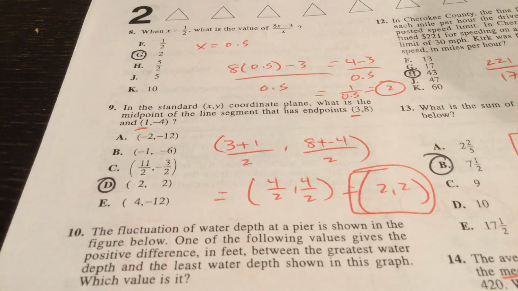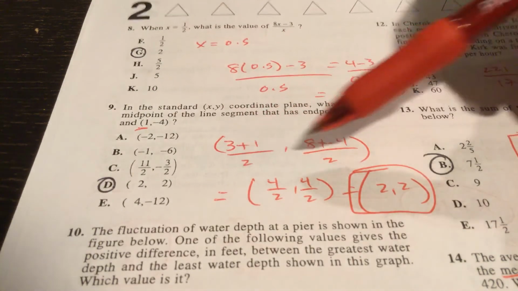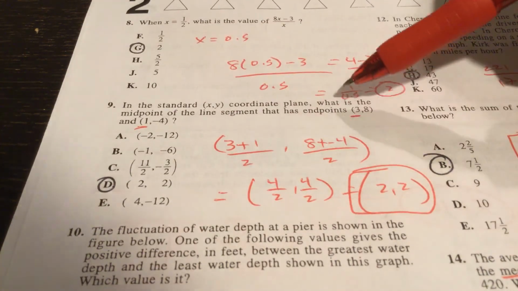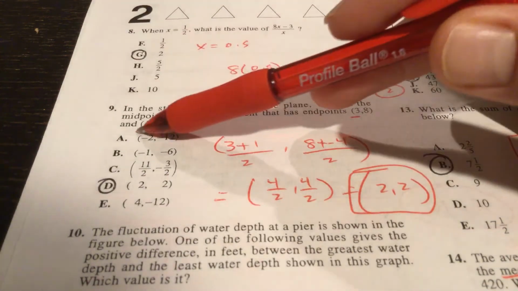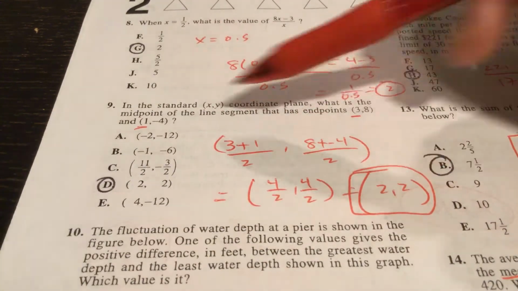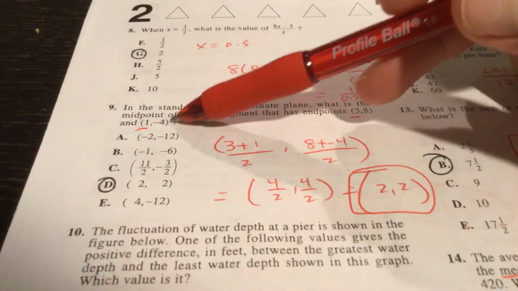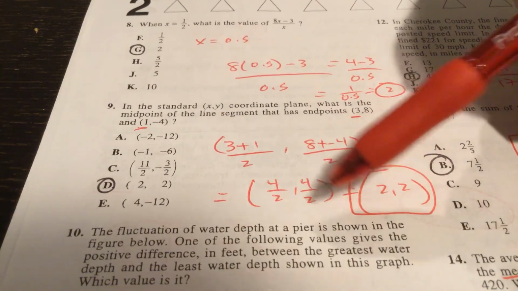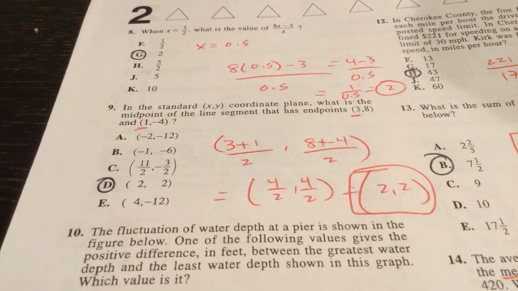So the midpoint is an ordered pair. It's the middle of the x's and the middle of the y's. So you take 3, which is the x value, plus 1, divided by 2. Well, the middle of 3 and 1 is 2. You might not know what the middle of 8 and negative 4 is, so that's why I do 8 plus negative 4 divided by 2. The middle is (2, 2).